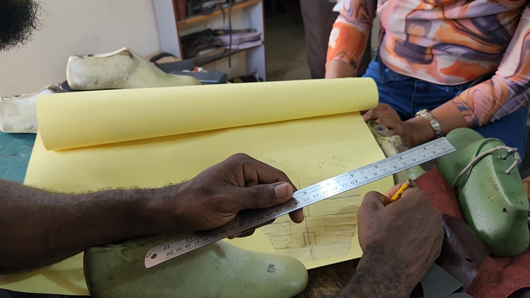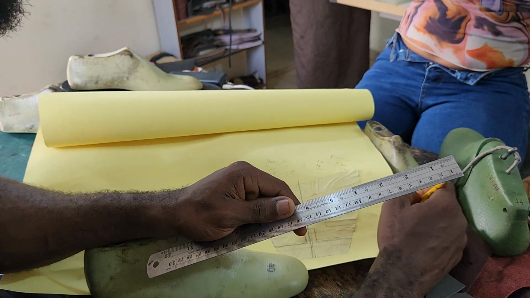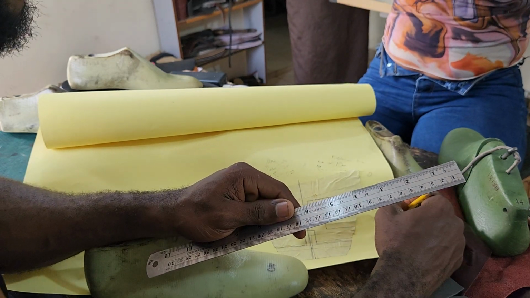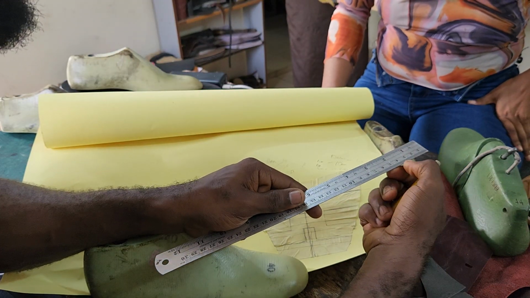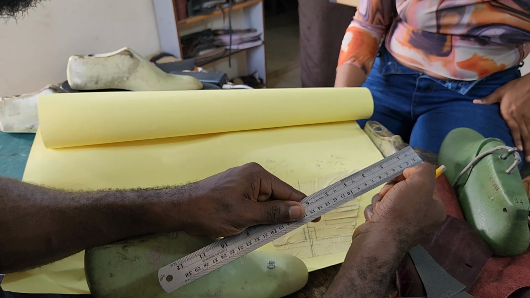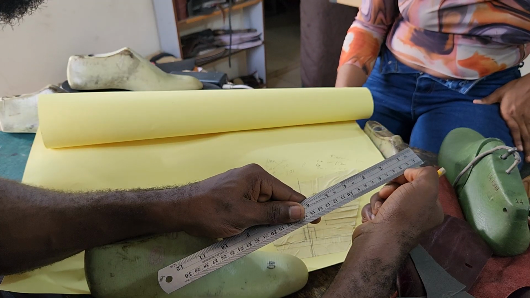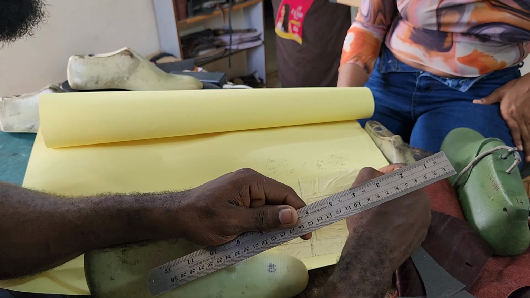Then 20 mm is now how many? 2 centimeters. So our lasting allowance is 20 mm, which is 2 centimeters.